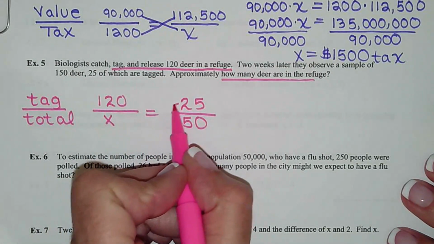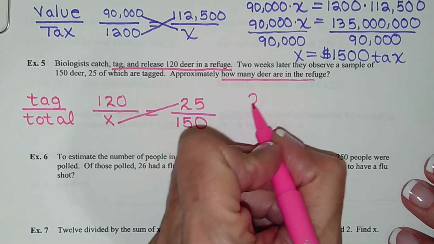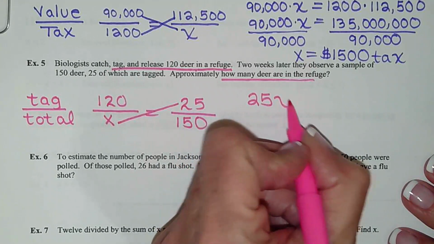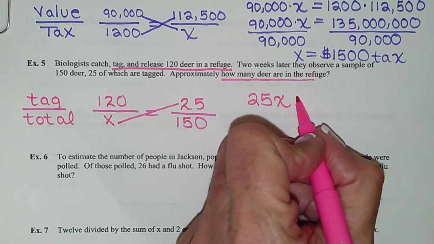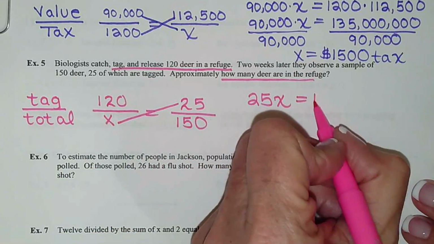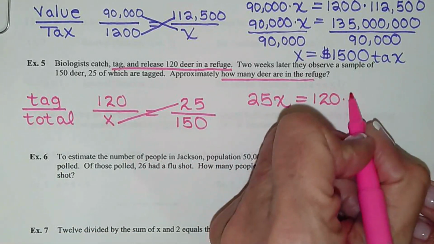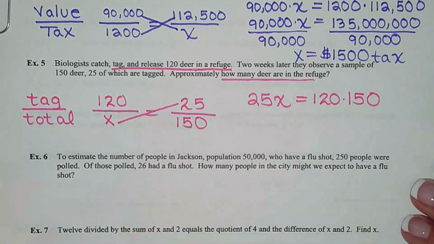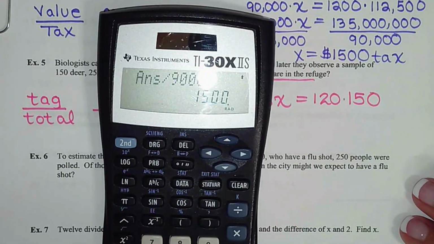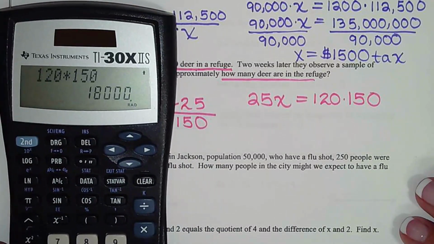So this cross product gives me 25 times x, and this cross product is 120 times 150. So 120 times 150, 18,000.